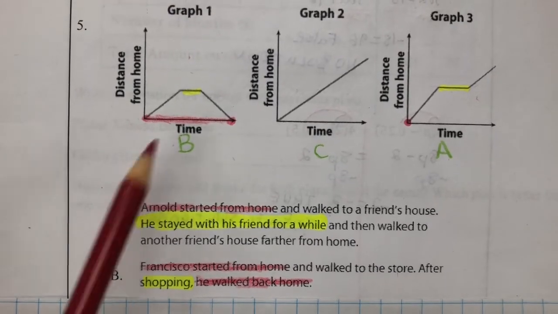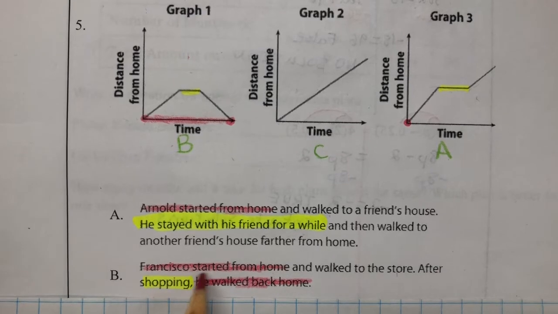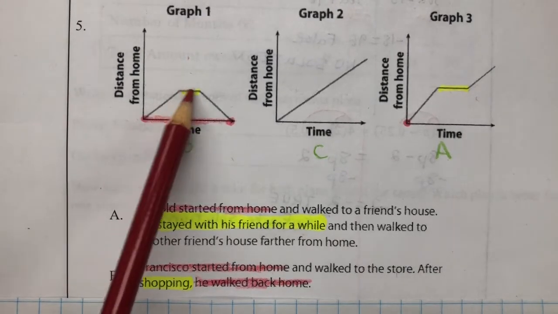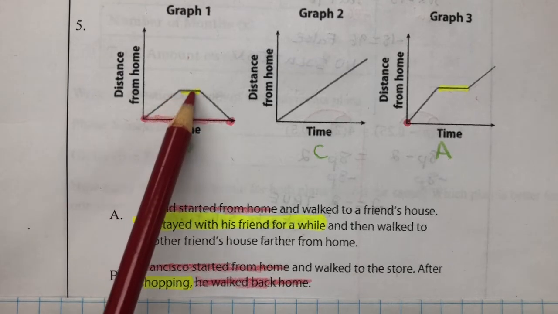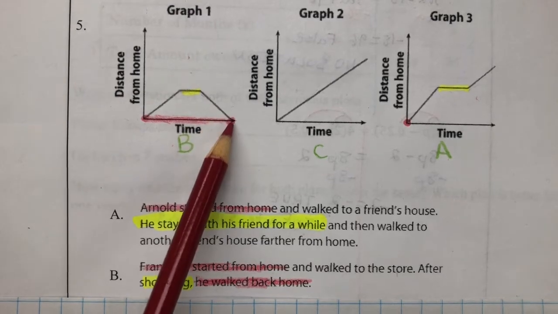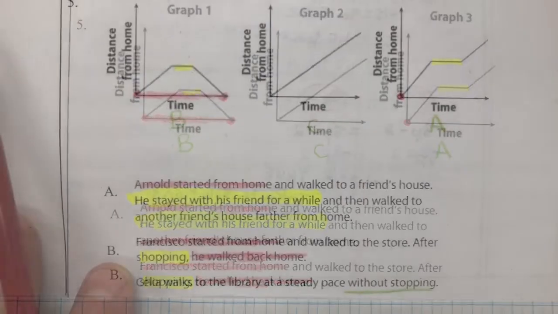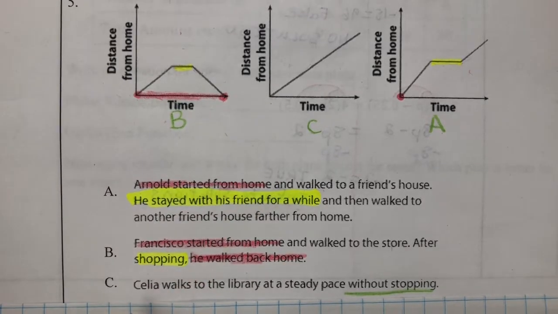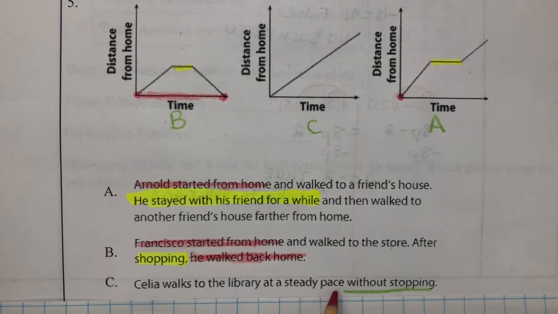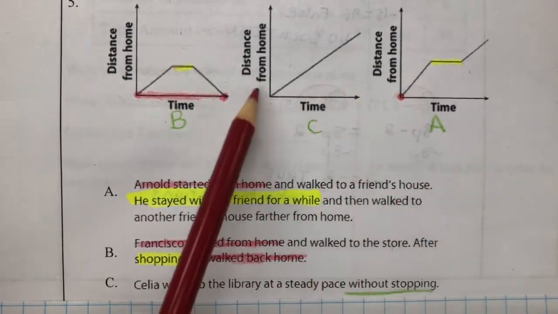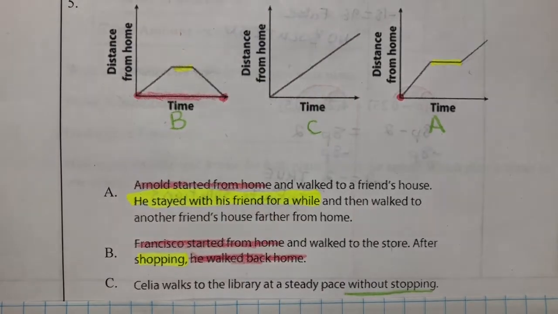This one represents B because Francisco started from home, walked to the store, so now he's at the store getting whatever he's getting while he's shopping, and then he's walking back home. This graph represents scenario C because Celia walks to the library at a steady pace without stopping. Well, these are the only two that are stopping, and this is a steady pace, a constant rate of change.